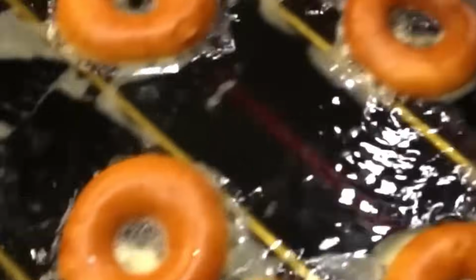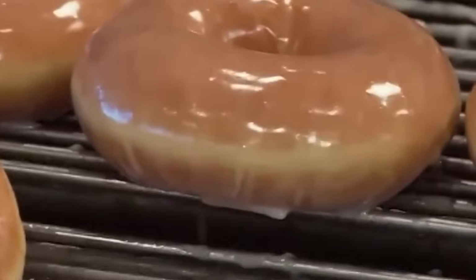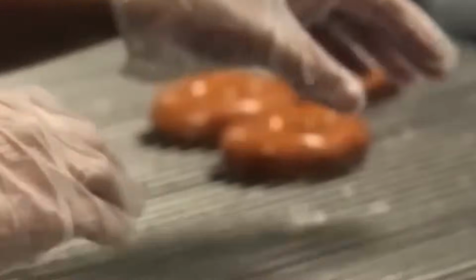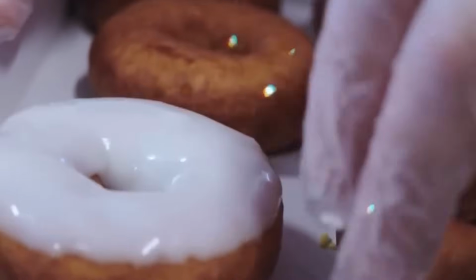For ring donuts, a waterfall-style glazing system coats the tops with sugar glaze. The glazing machine contains a recirculating pump that delivers a steady curtain of glaze to ensure uniform coverage.